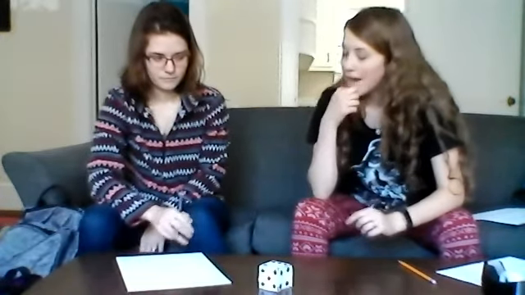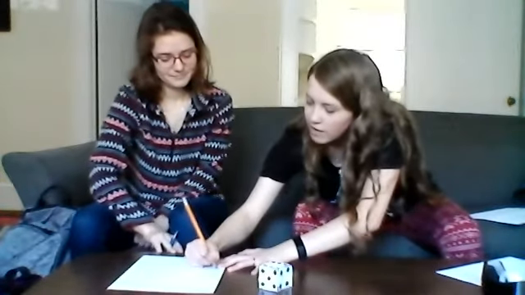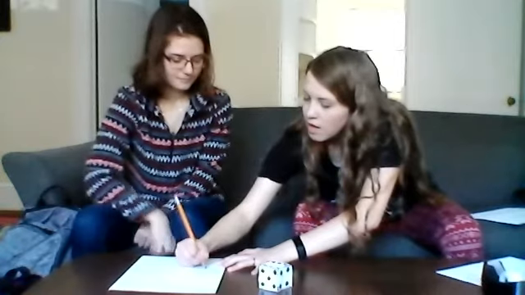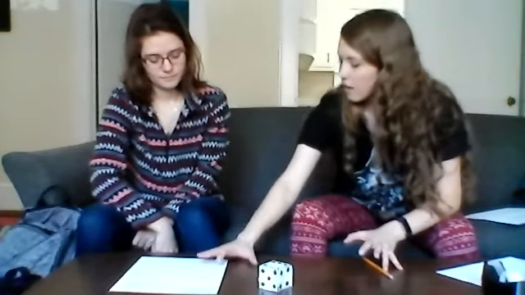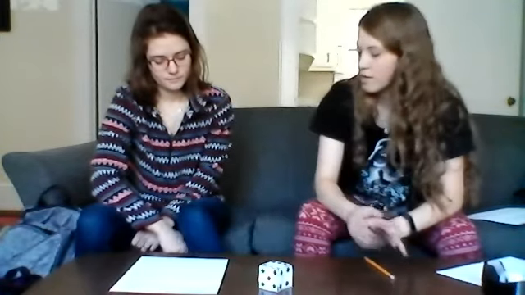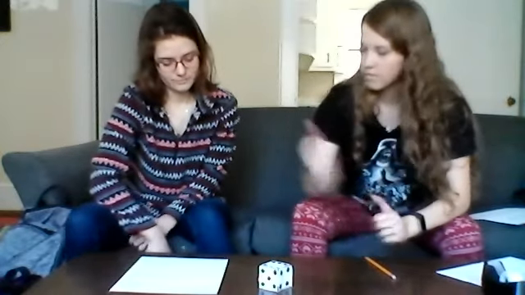Okay, so now here's what we have to do to calculate the probability. 4 out of 50, we're going to change it to where it's out of 100. So how would we do that? We're going to set up a proportion: 4 over 50 equals blank over 100. What's 50 times what equals 100? 50 times 2. So what do we have to do to the numerator? Multiply by 2.